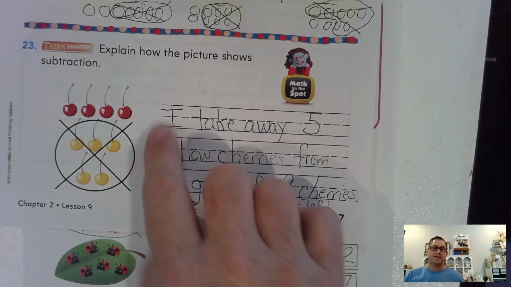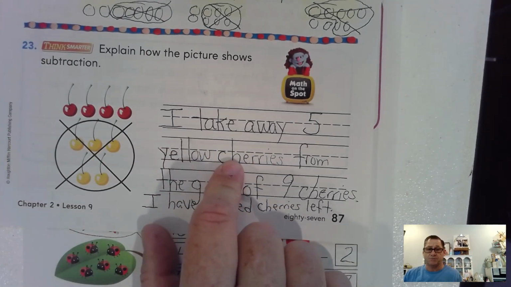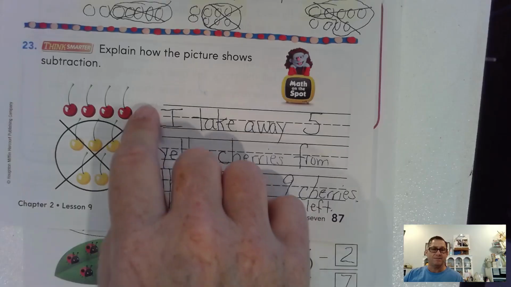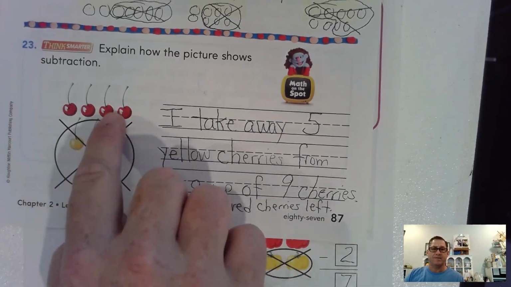So how does this picture again show subtraction? Well, I'm taking away 5 yellow cherries. Taking away means subtraction. From the group of 9, so I'm taking away 5 from the whole group of 9, and that left me 4.